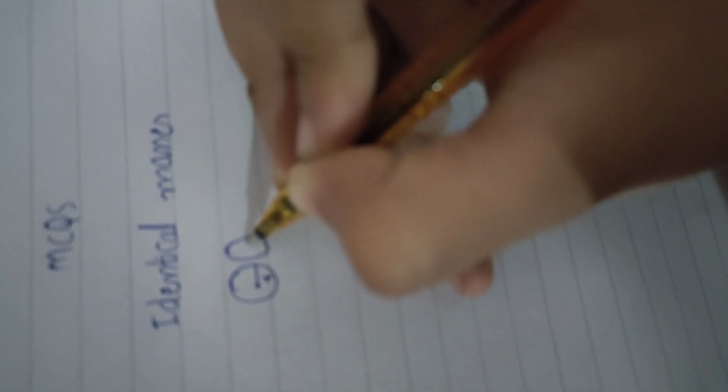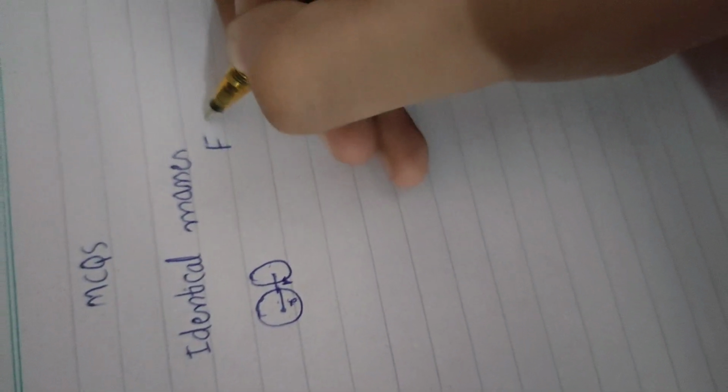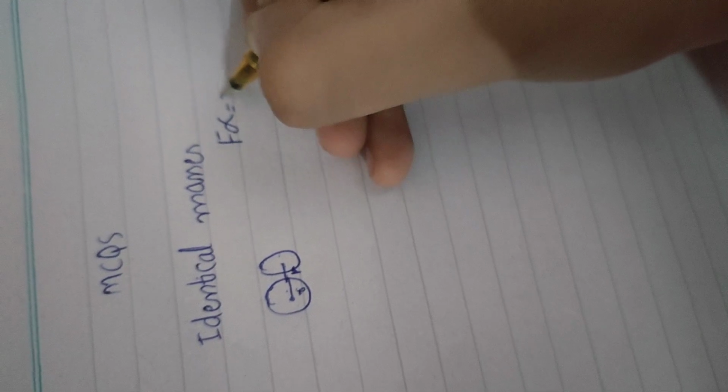and this is identical. This is one mass and this is another mass. Here the distance from the center of mass 1 to the center of mass 2 is represented by R. So we have 2R over here. Then the question arises that force is directly proportional to what?